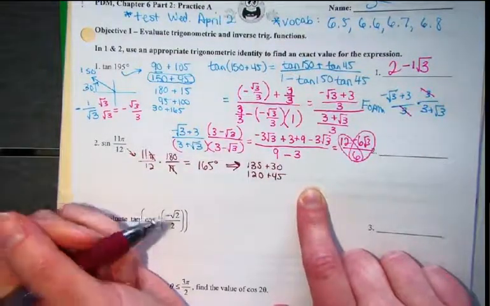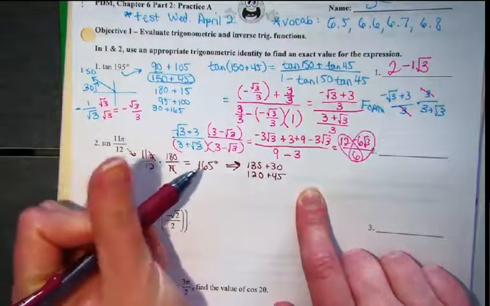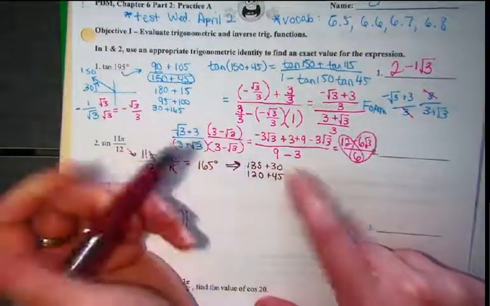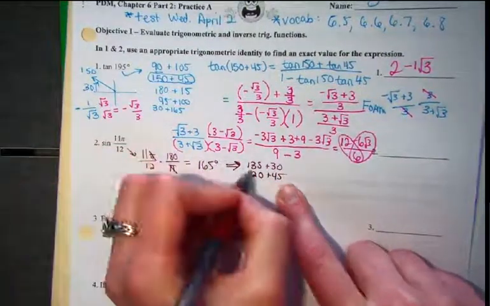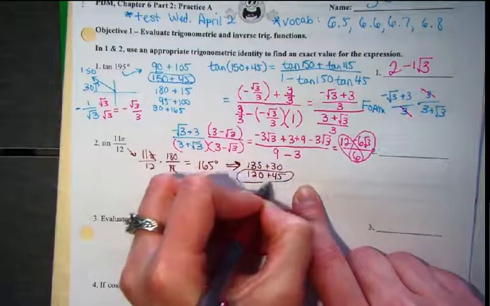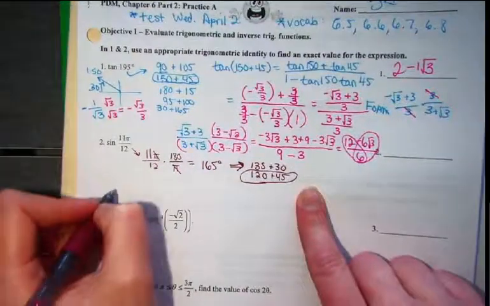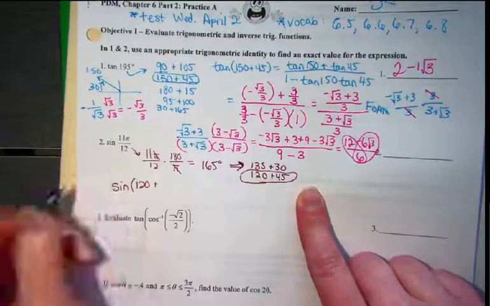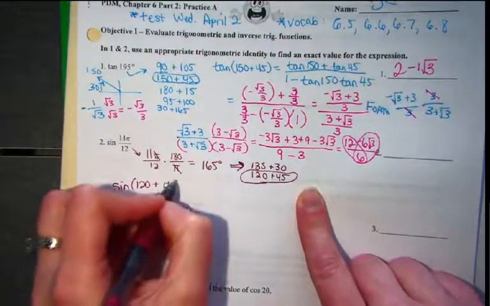Those are two great answers. We could do 180 minus 15, but we don't know 15. You can choose either of these two values, whichever one you want. I'm going to choose this 120 and 45, but you can choose either one, though. They're both great ones to use. So I'm going to break this up into the sine of a sum of two angles, 120 plus 45 degrees.